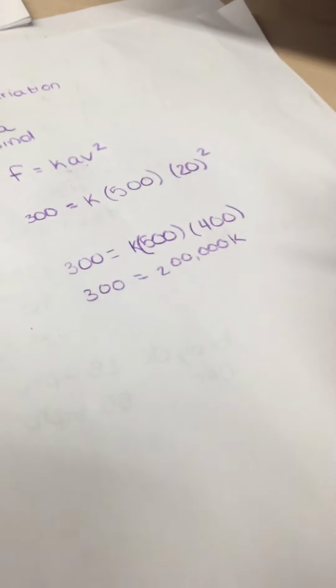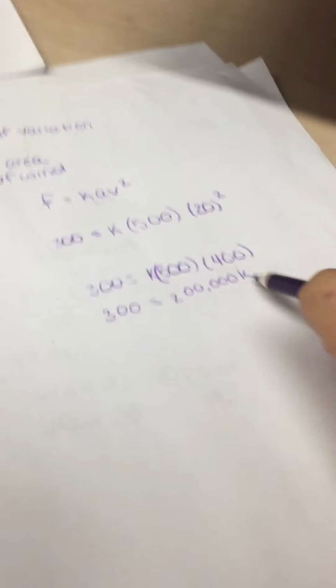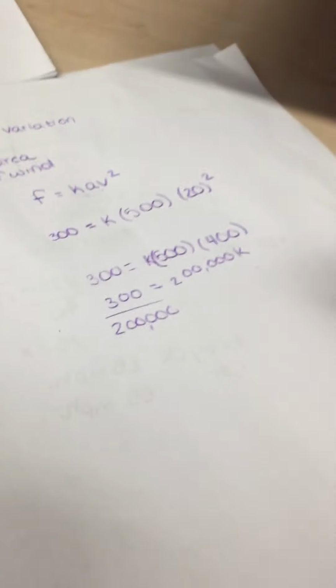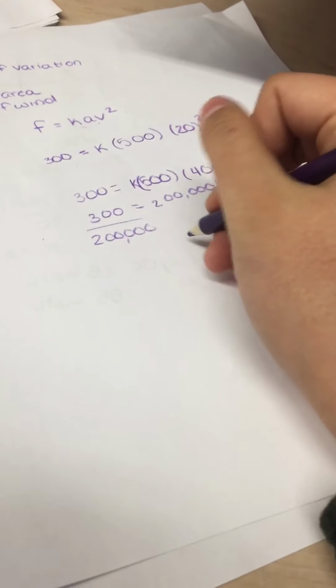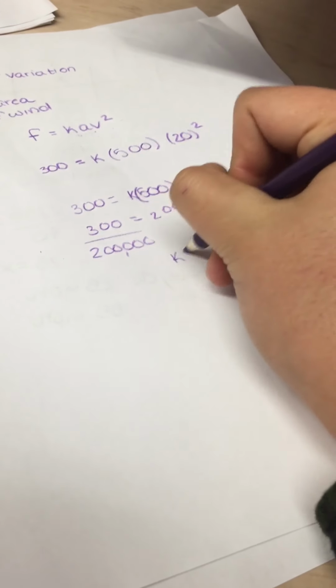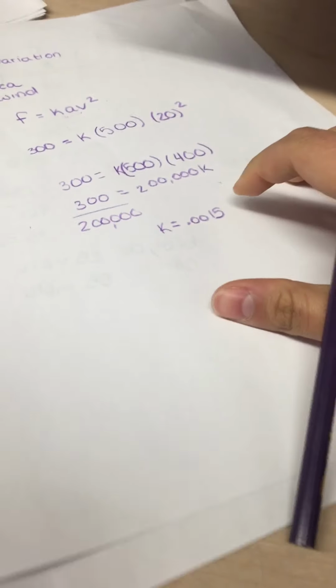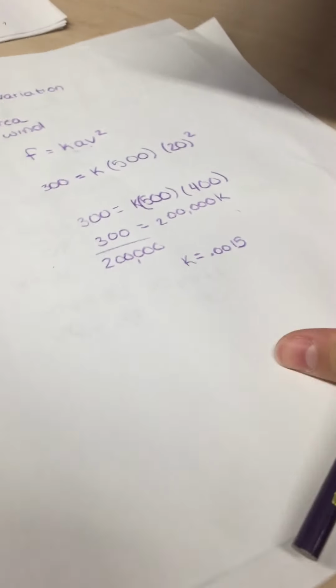Now, because we're solving for K, we're going to be dividing the 300 by the 200,000, which is going to give us K equals 0.0015.